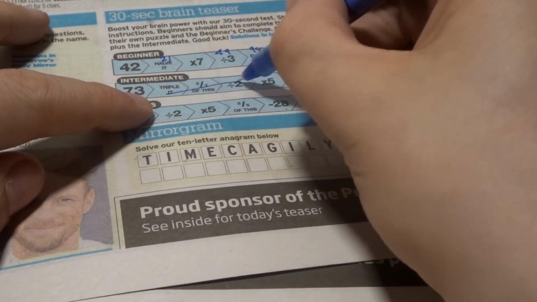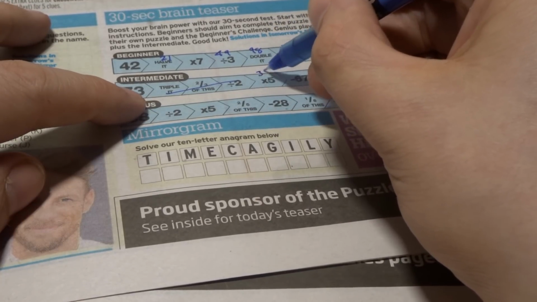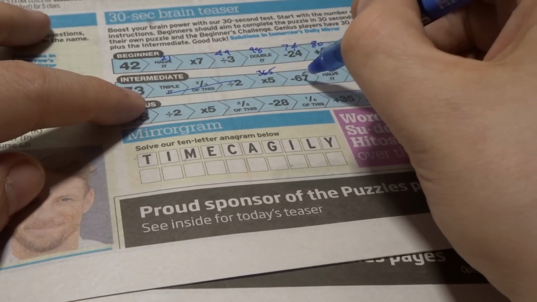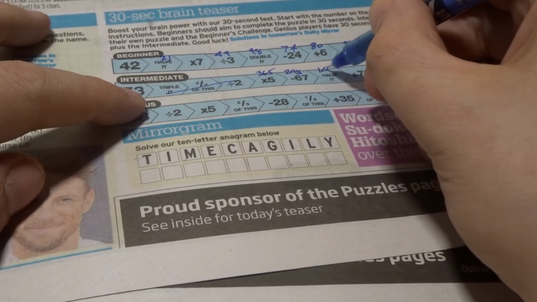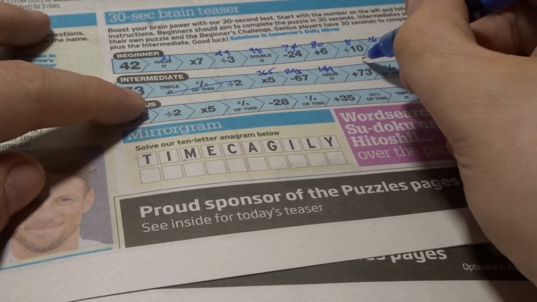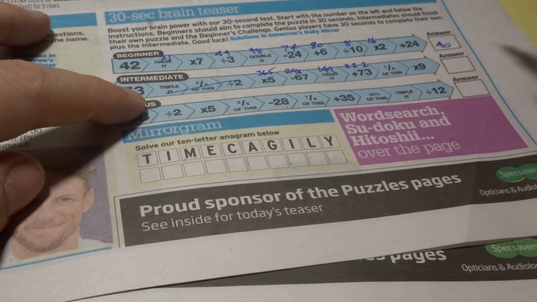73, triple that, it's all 1. So 73 times 5 is 365. Take away 67 is 298. Half of that's 149. Plus 73, so that's 222.